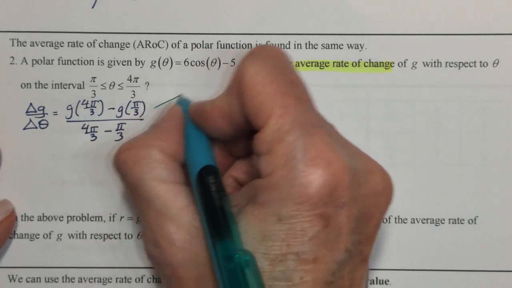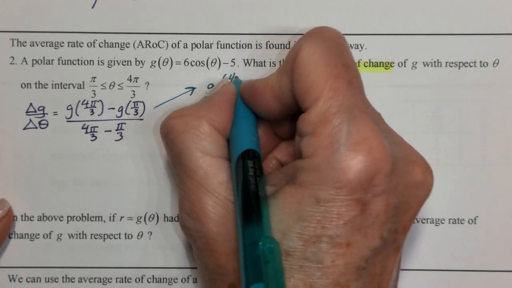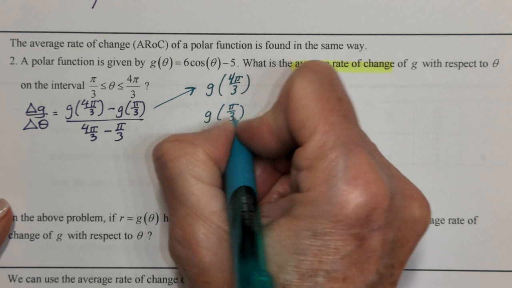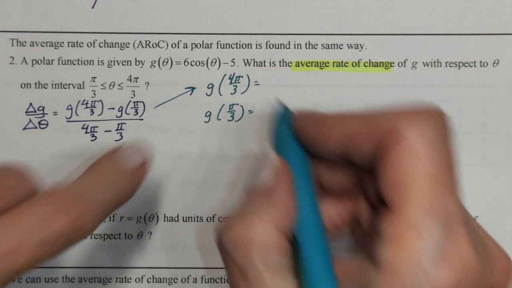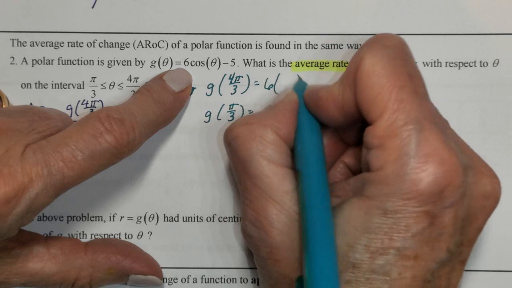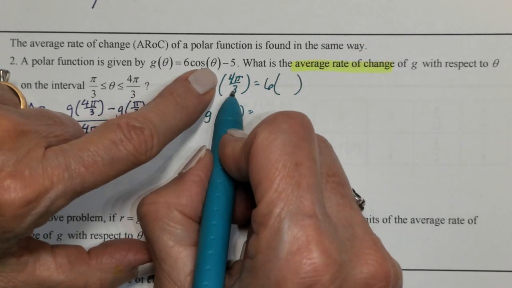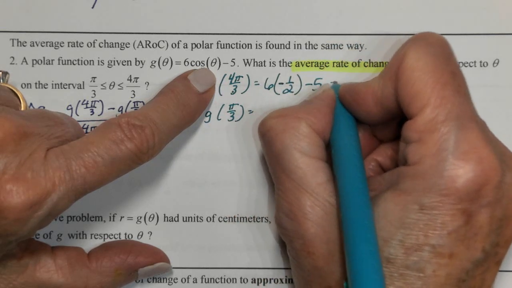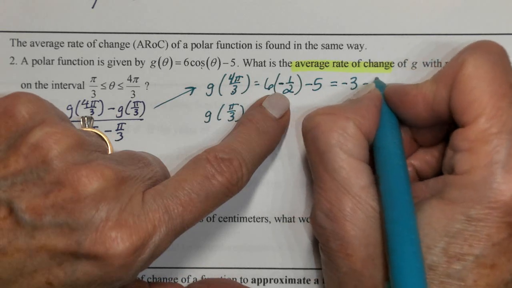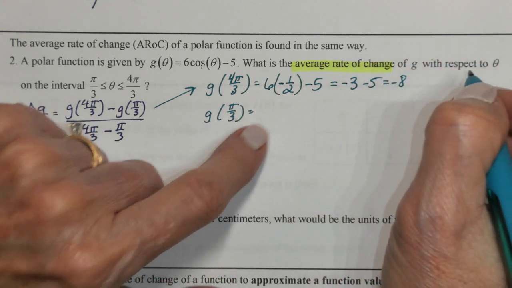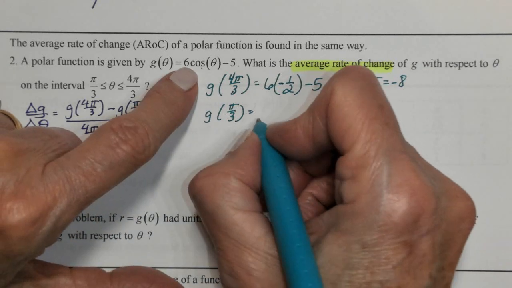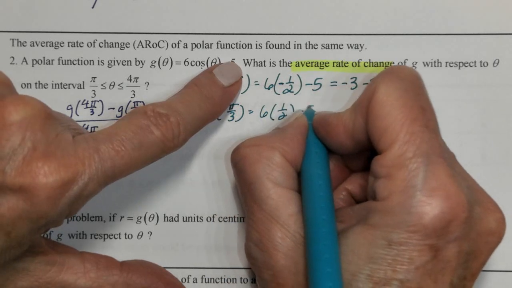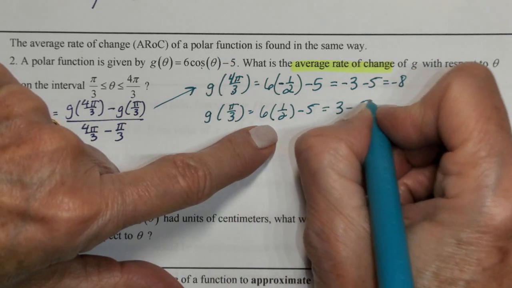I'm once again going to go off to the side and find g of 4 pi over 3 and g of pi over 3. Okay, g of 4 pi over 3 is going to be 6 times cosine of 4 pi over 3. Cosine of 4 pi over 3 is -1/2. That's going to be -3 minus 5, so that is -8. g of pi over 3: 6 times cosine of pi over 3 is 1/2 minus 5. That is 3 minus 5, which is -2.